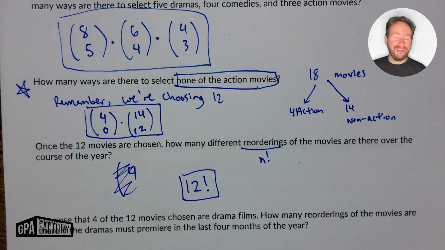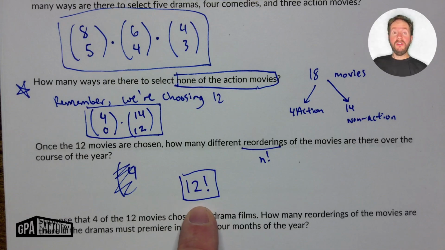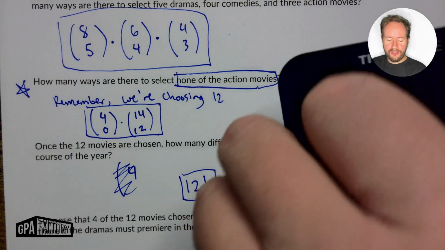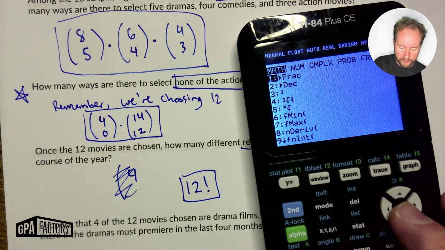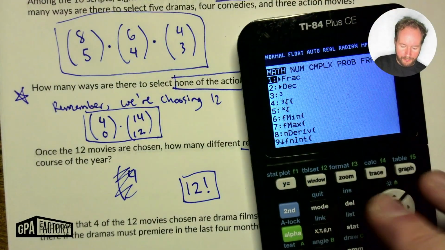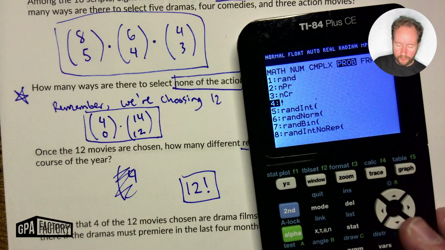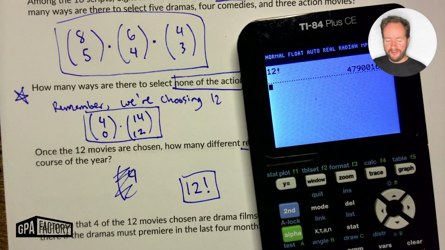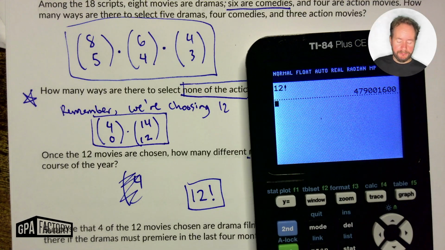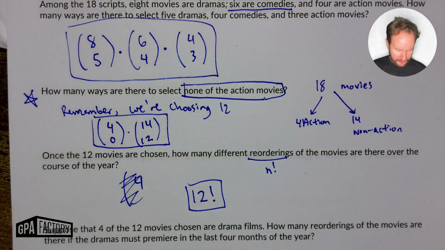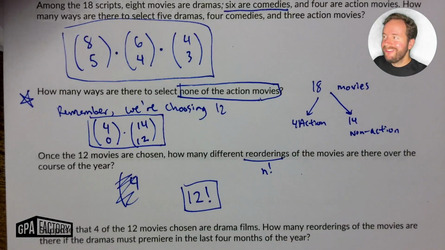Now it looks like someone just excitedly saying the number 12. 12! 12! No, it just means 12 factorial. And that's the number of ways to rearrange them. If you want to see what that looks like on a calculator, again, you're not expected to do this, but I'm sure some of you are just dying to know what is 12 factorial. 12, math, over to factorial. There it is. Big old exclamation mark. So that's a big number here. 479 million, 1,600. Wow, big number. Okay. Don't write that number down. Just leave it as 12 factorial. And again, not everyone's going to be using a calculator like this one on the exam. So you just leave it at 12 factorial.